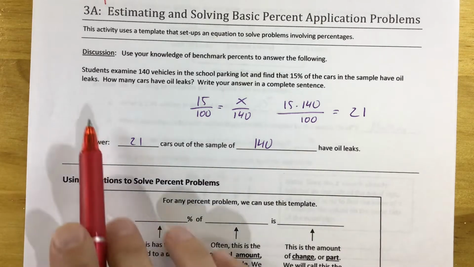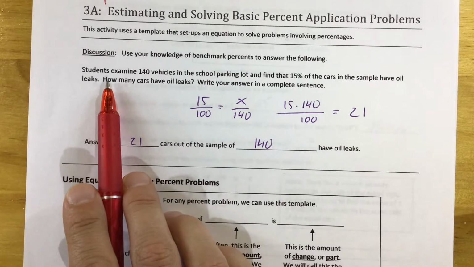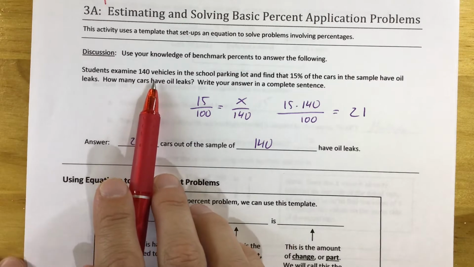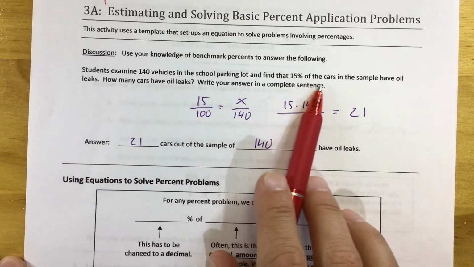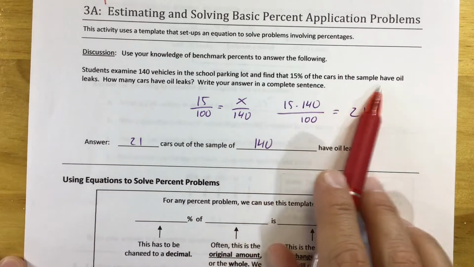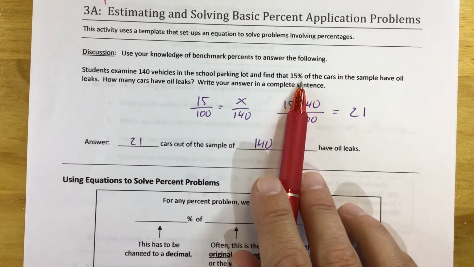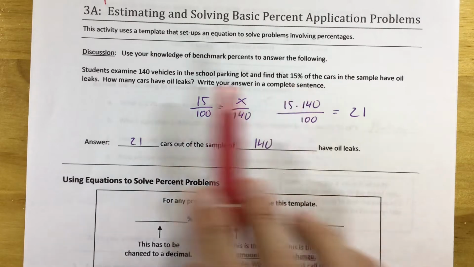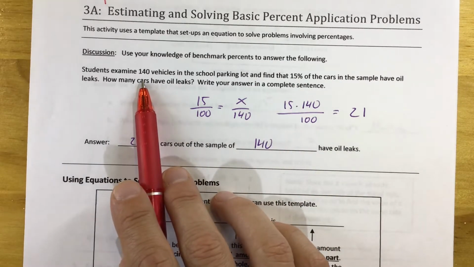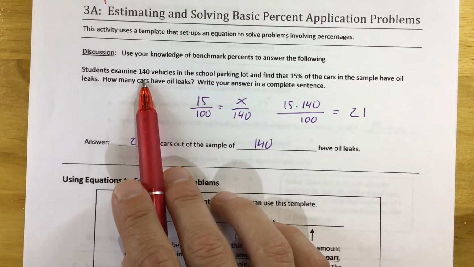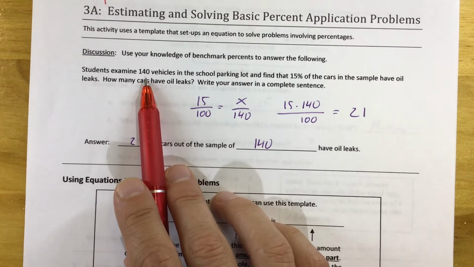Okay, so here's our problem. It says that students examine 140 cars in a school parking lot and find that 15% of the cars in that sample have oil leaks. All right, now the way that they would have gotten that 15% would have been taking the 140 cars that they looked at and also counting how many cars had oil leaks. And then they would set up a fraction and divide the number of cars with oil leaks by 140. And that comes back as your percent.